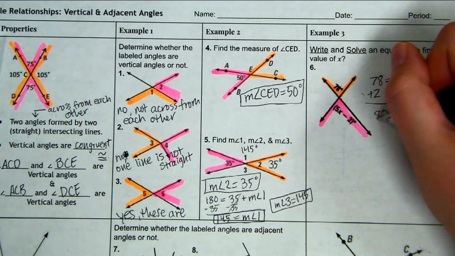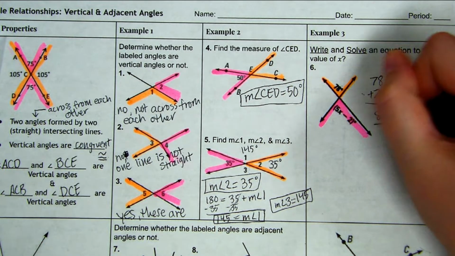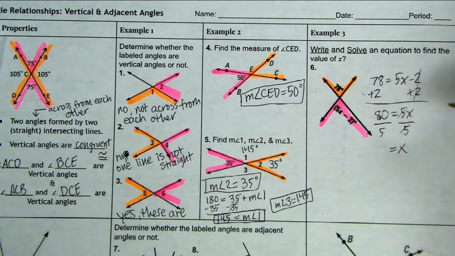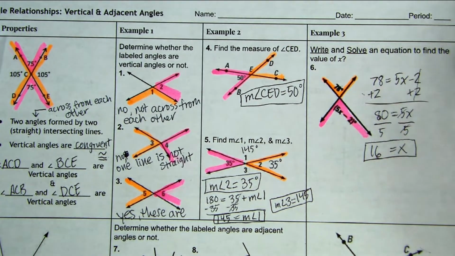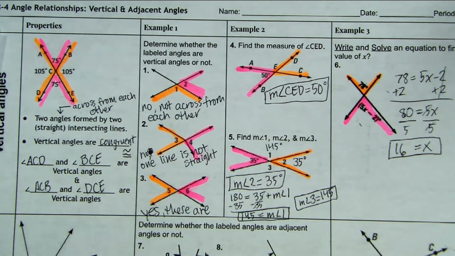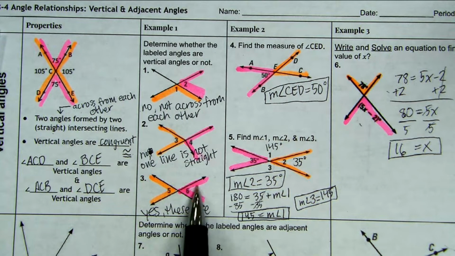Now I need to go ahead and get x by itself. So I can do that by getting rid of this 5. Right now the 5 is being multiplied to x, so I can undo multiplication by dividing. And 80 divided by 5 will give us 16. So we figured out that x has to equal 16 for this diagram to be correct. So with vertical angles, we're checking to see if the placement of the angles are directly across from each other and if they're formed by two straight lines that intersect, no bent lines or broken lines.